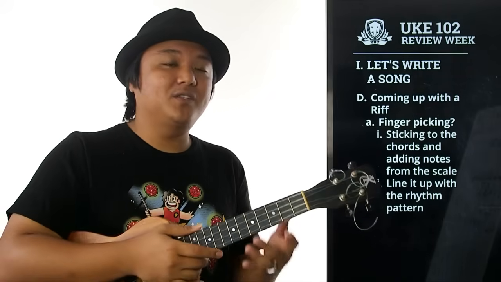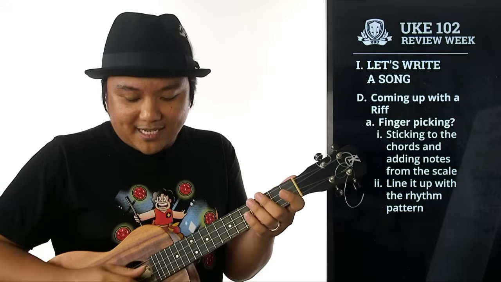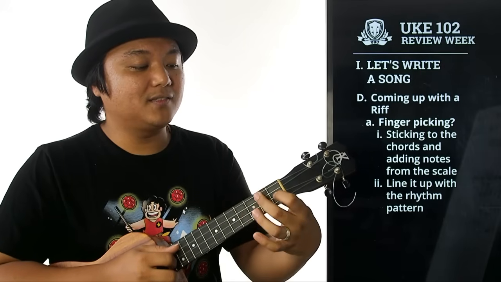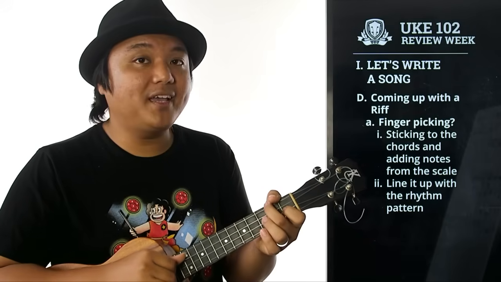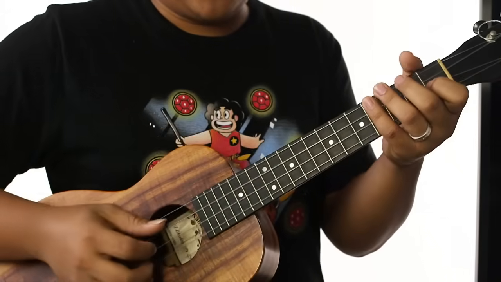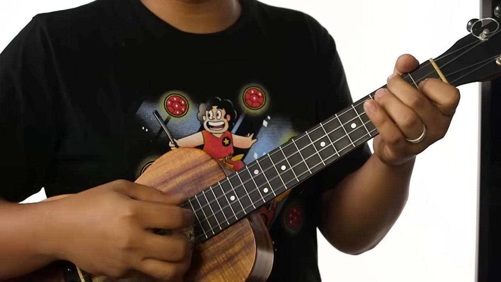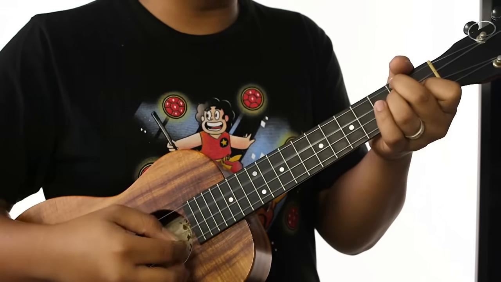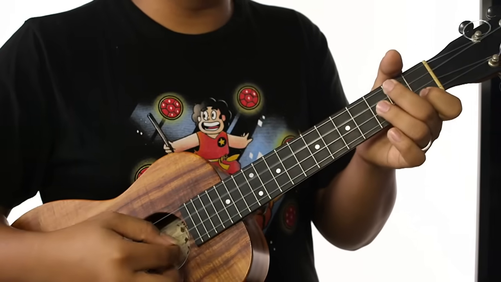So if our rhythm pattern was down, down, up, up, down, up, what I can do is pick random notes while holding the chord, substituting finger picking for the rhythm pattern instead of going down, down, up, down, up. Maybe I can do, so down, down, up, down, up.